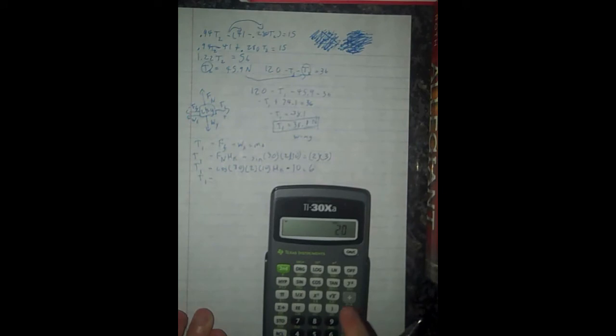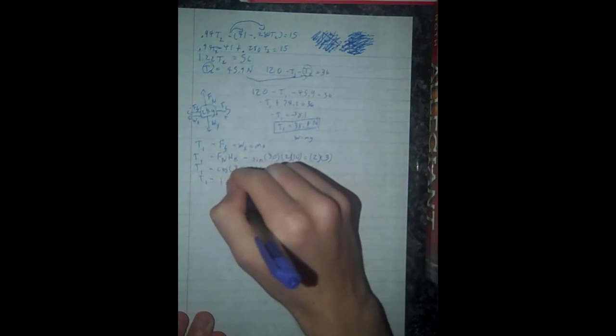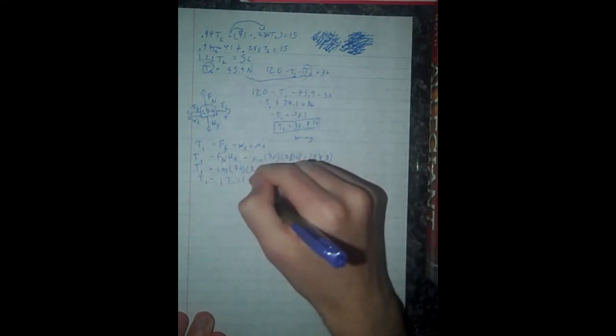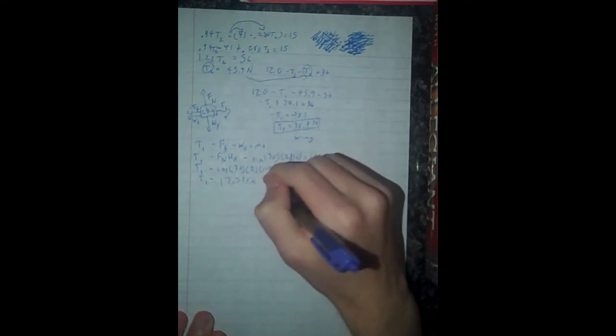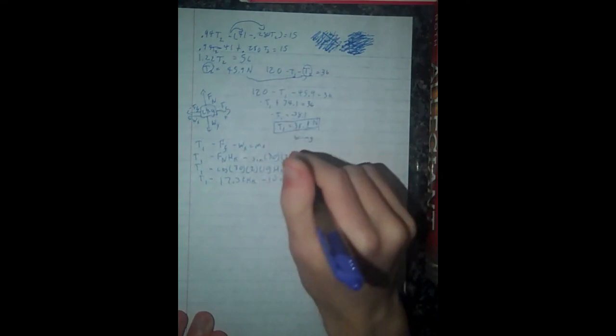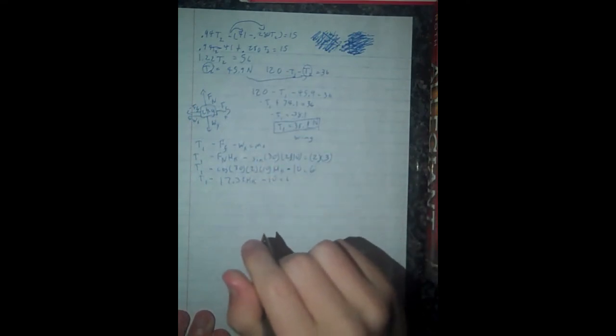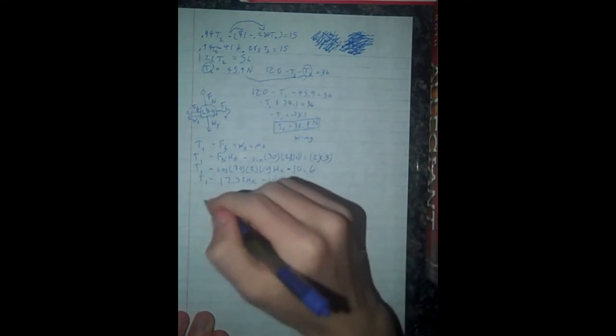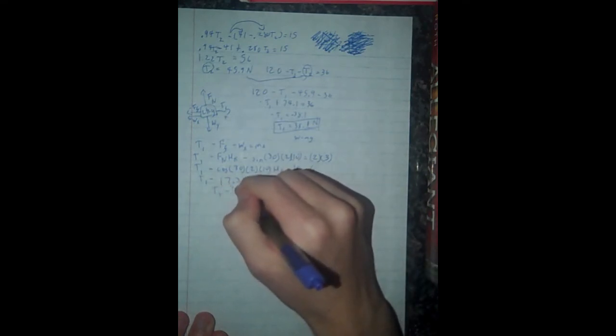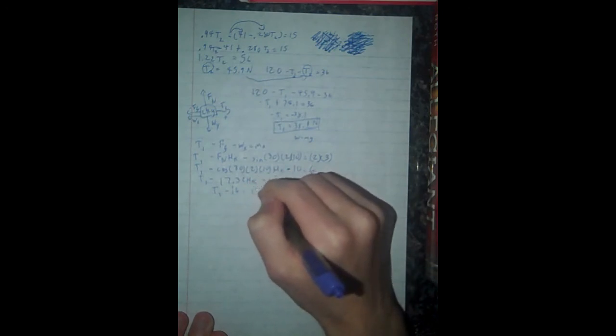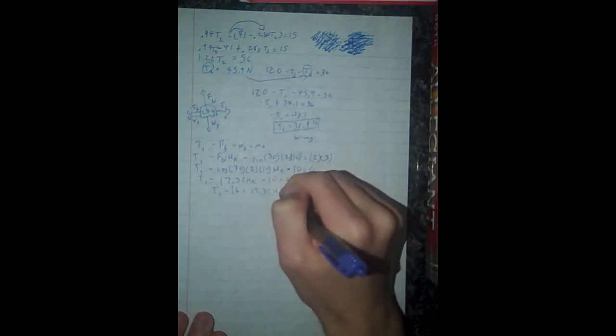So T1 minus all that junk with the cosine, which is 17.31 times the coefficient of kinetic friction, minus 10 equals 6. So T1 minus 16 equals 17.32 times the coefficient of kinetic friction.